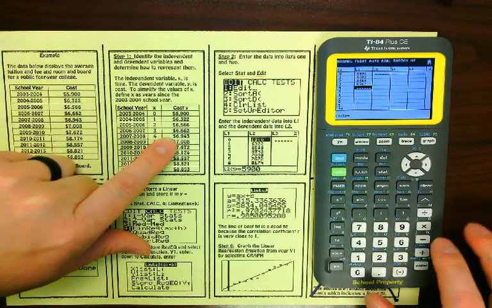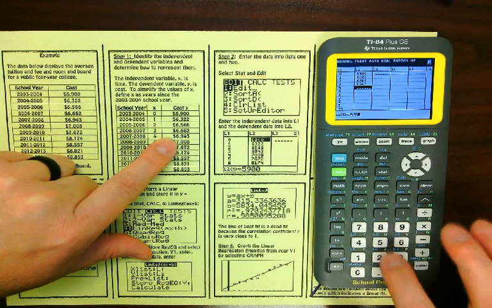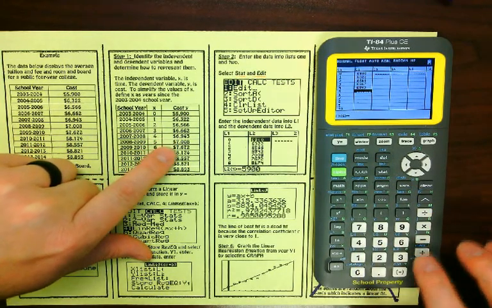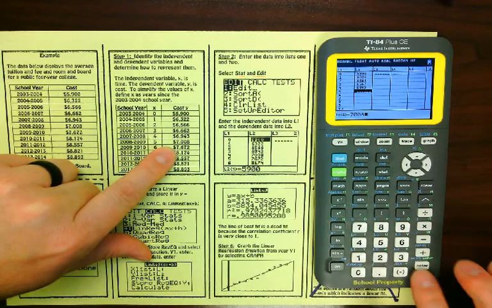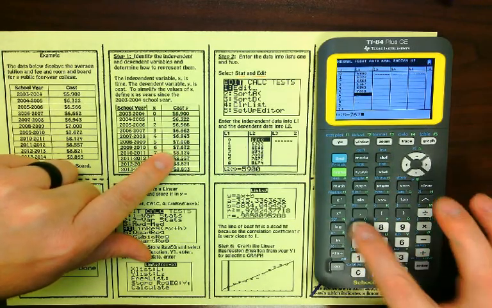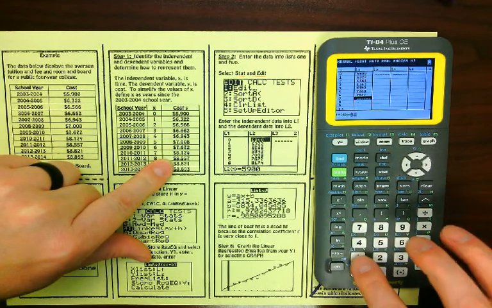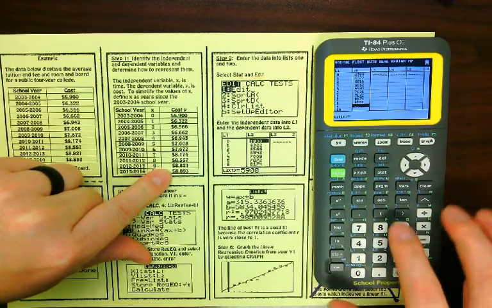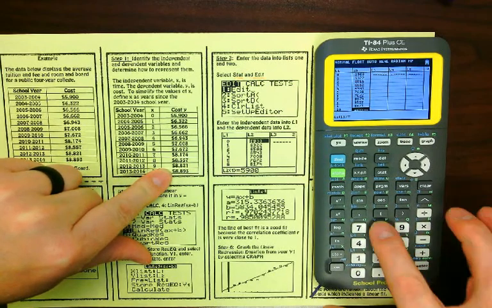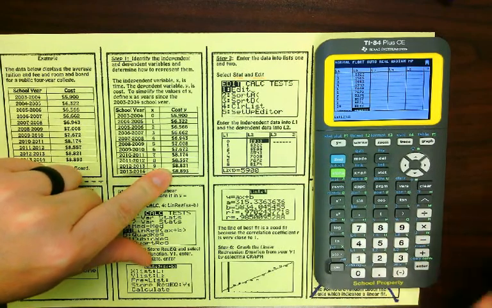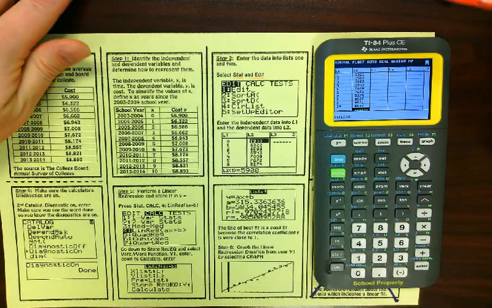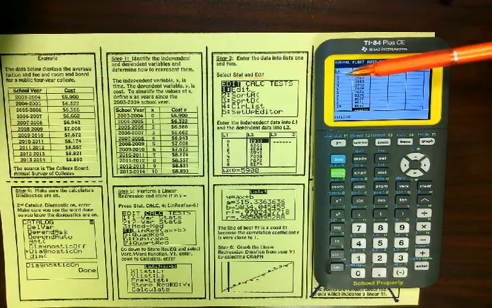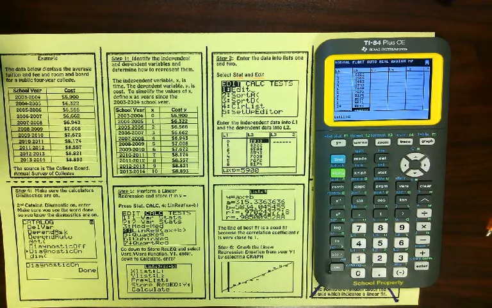All right, now I'm down here on number 4, so 6943. All right, so I have all of my data entered for L1 and L2, and you guys should be doing this the same way I'm doing it right now.